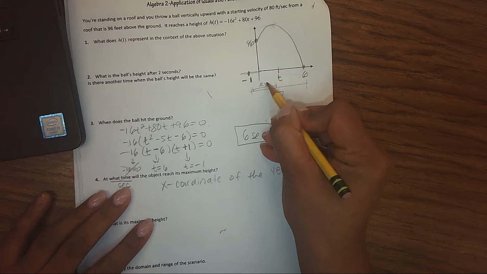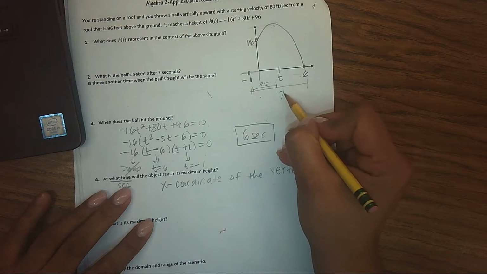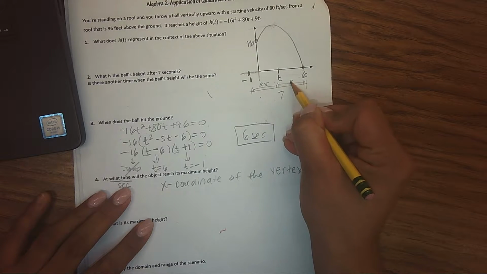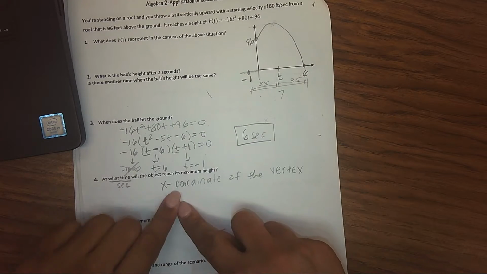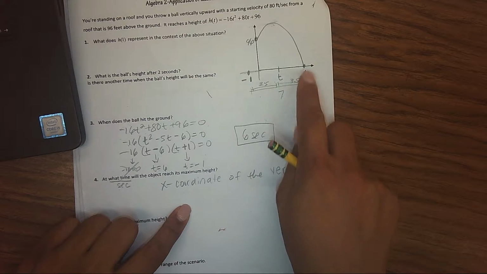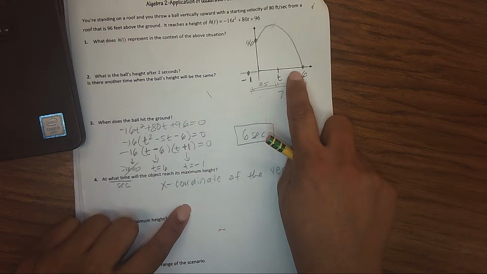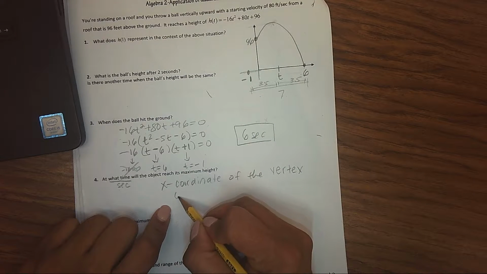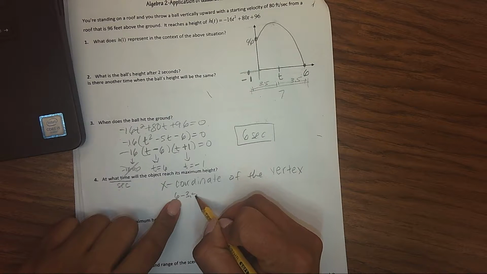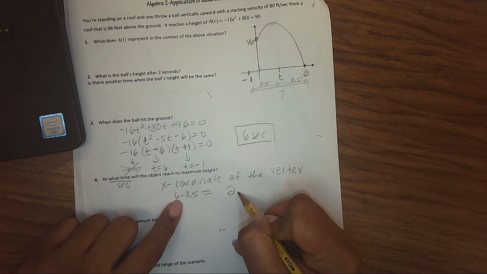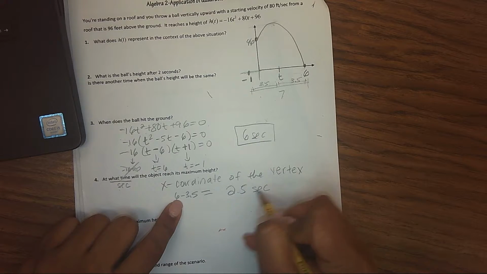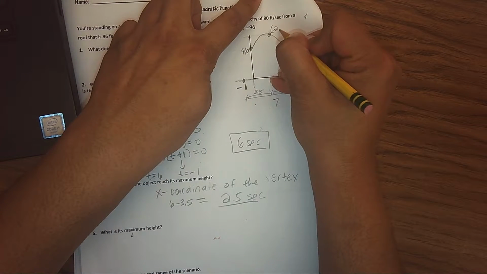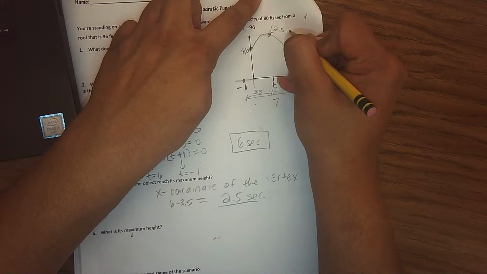It won't be on the test, so please don't worry. Half of 7, or 7 divided by 2 is 3.5. This is 3.5. The answer is not 3.5. From 6, if you go 3.5 spaces to the left, or if you do 6 minus 3.5, grab your calculator if you need to, you'll get 2.5 seconds. That is the x-coordinate of the vertex.